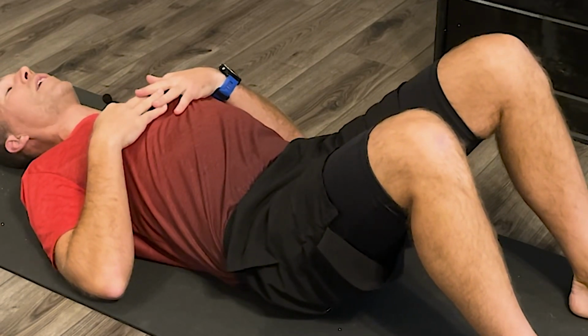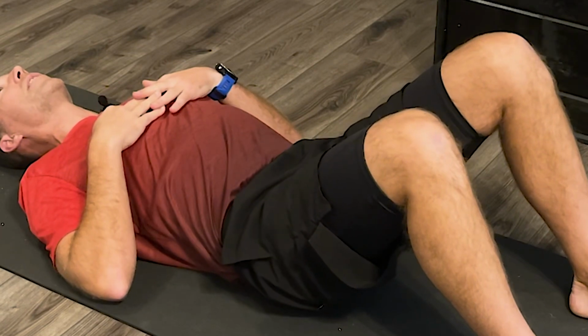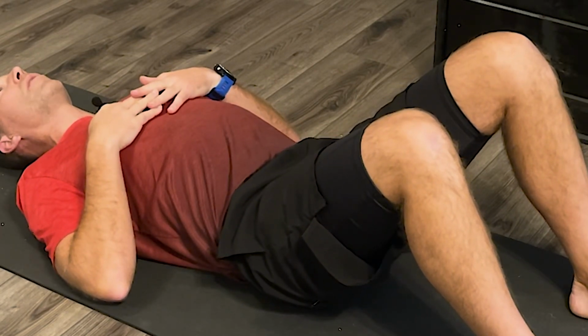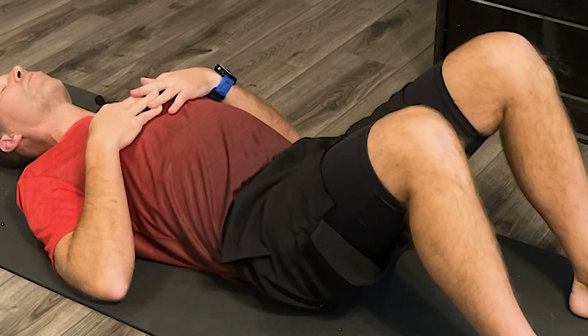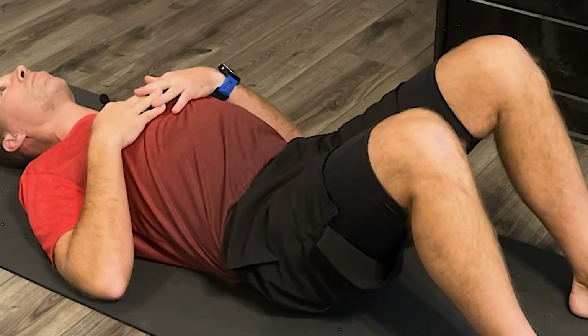Remember, some mild achy symptoms are perfectly acceptable, but we can limit the intensity and the range that we're using based on symptom tolerance.